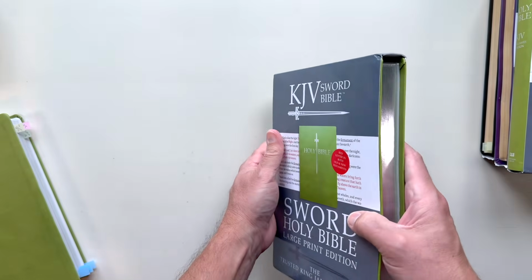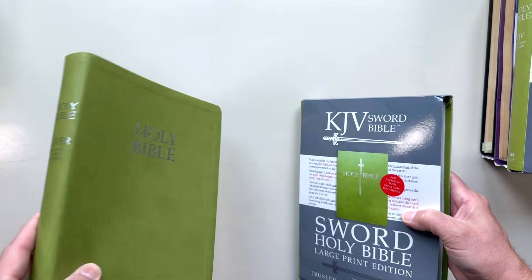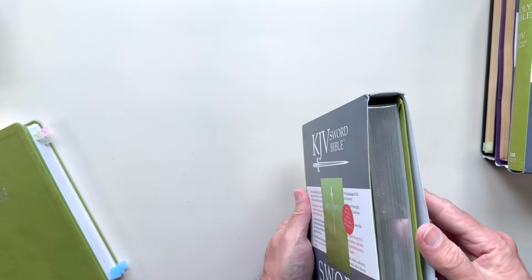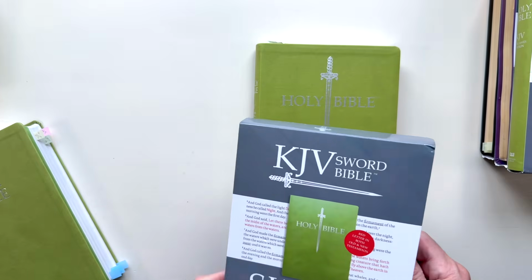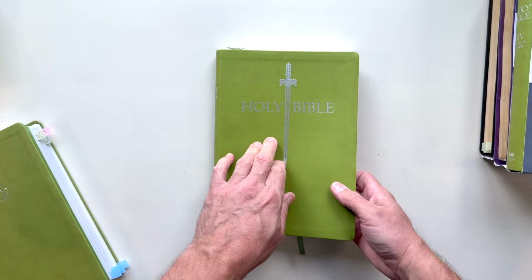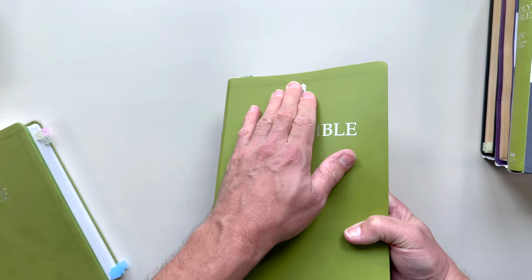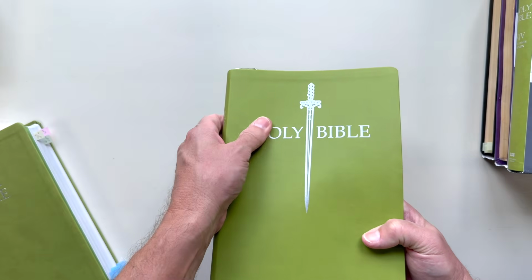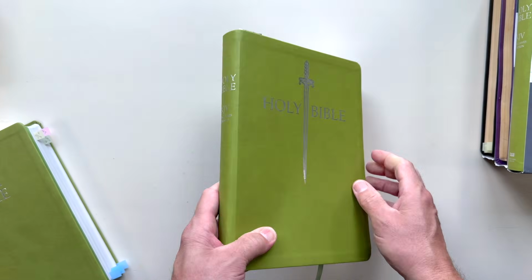So here's the sword. This was the KJVER, and then here's the sword. The sword is the one that I said is basically the King James inside. I mean, it's not basically, it is the King James inside. They put this sword symbol on it, and this is all just printed on. There's no recess to it. I'm sure I could probably scratch that off with my fingernail.